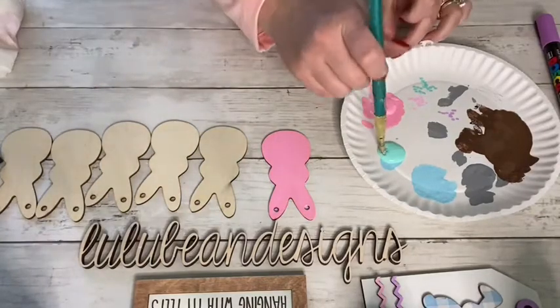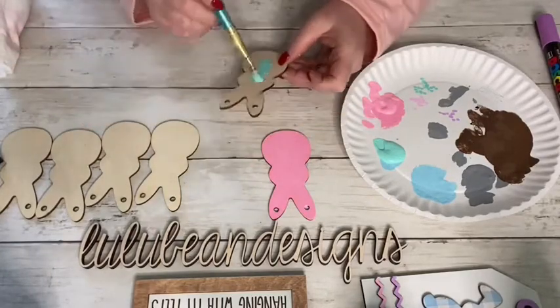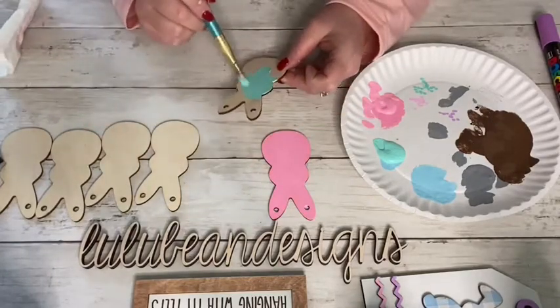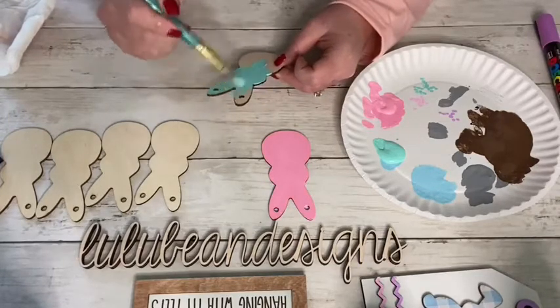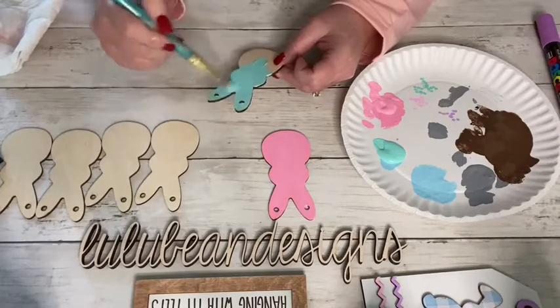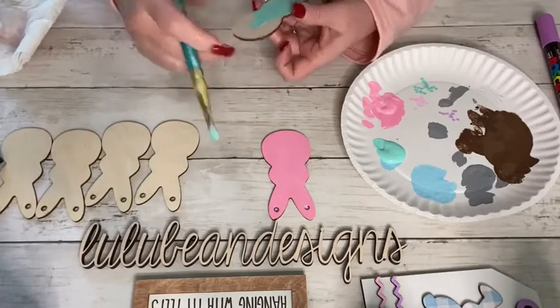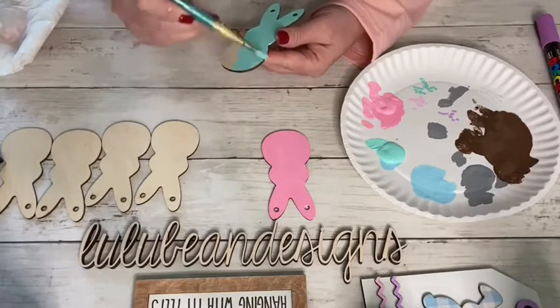Seabreeze is one of my favorite DecoArt colors. And it matches that green, pea green. I don't know why it's called pea green, like Pea Green in the Posca pen, not like the vegetable. But this matches that color really well.